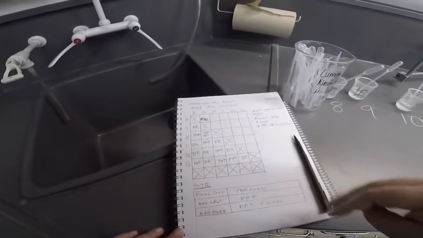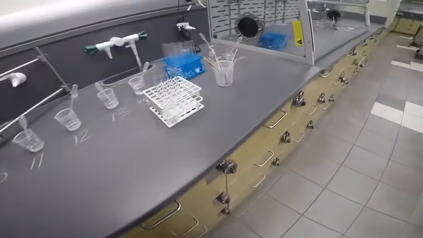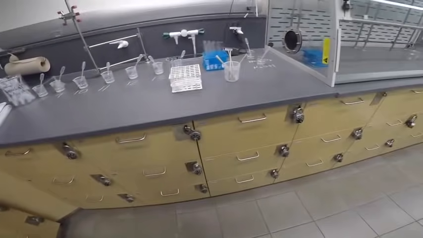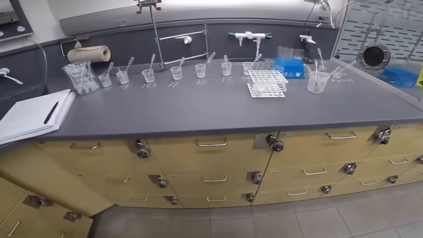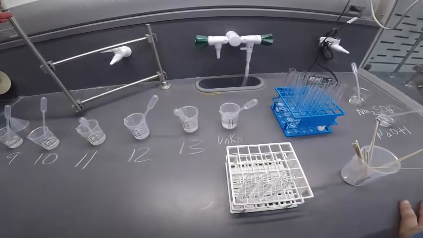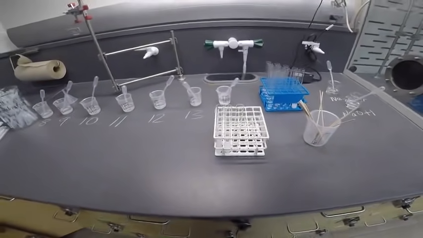All right. So with those observations, I think we can probably figure out what's in this unknown. Remember, there are 3 ions. Okay, that is all, and that's enough.